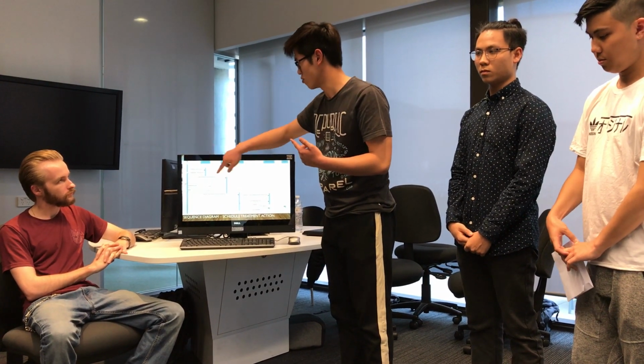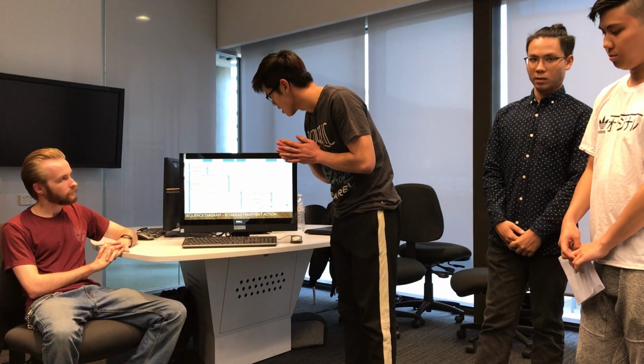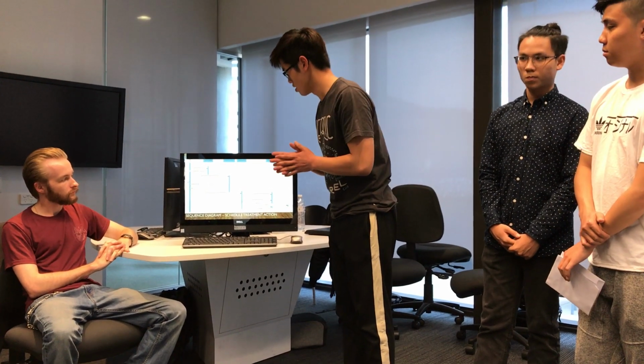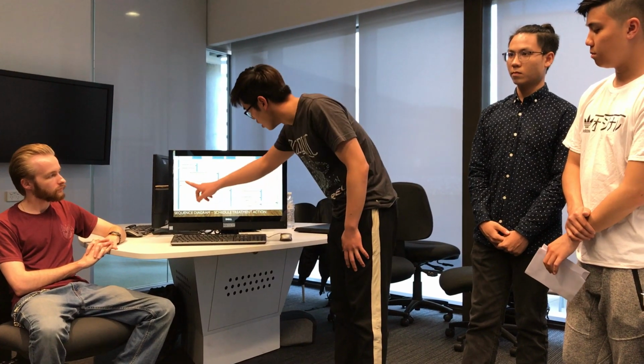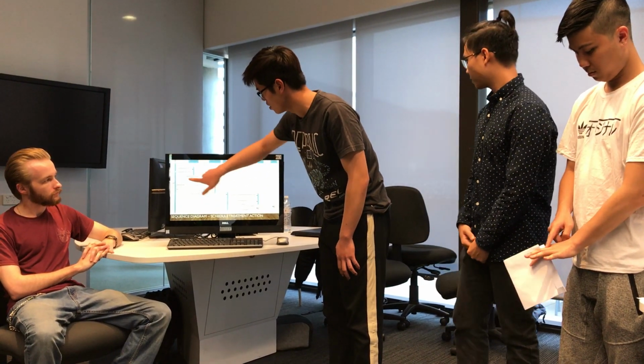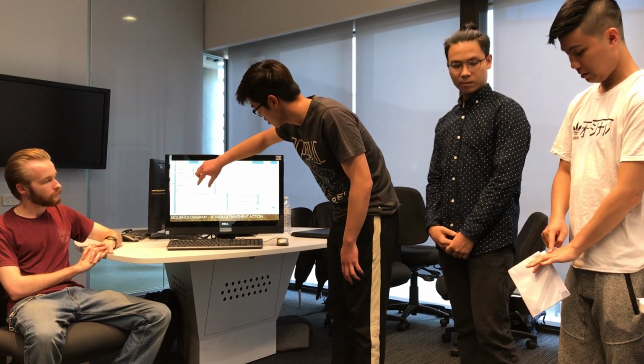Then he gets the potential actions which that area could have, and selects one of them. Sorry, it returns a list of the actions and he selects one of them.